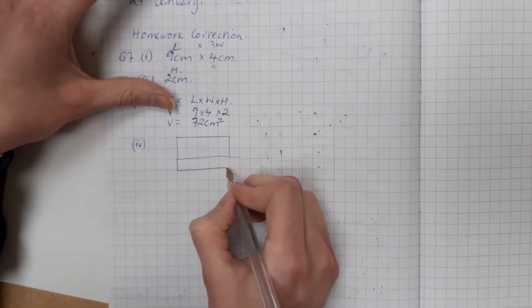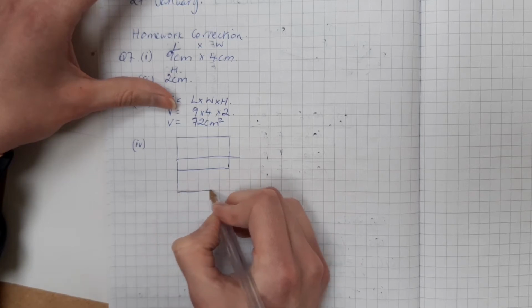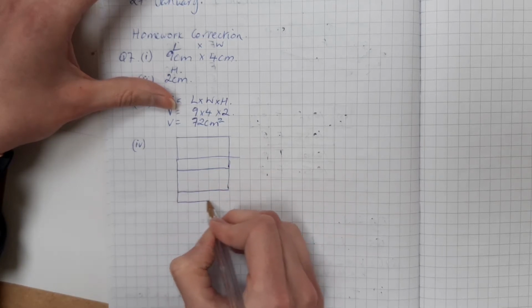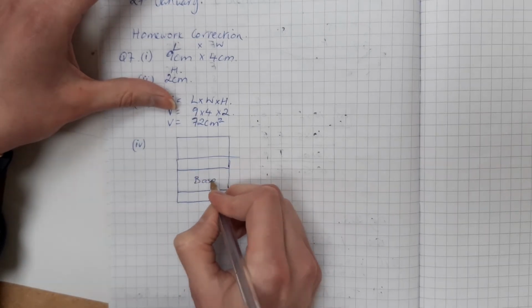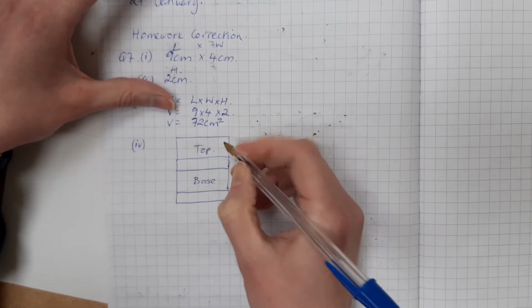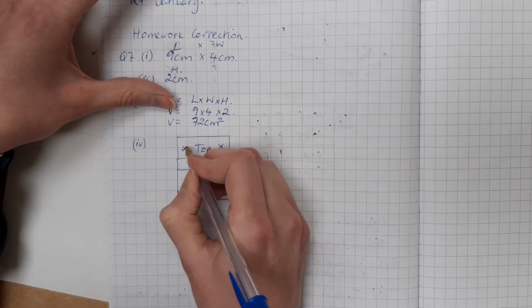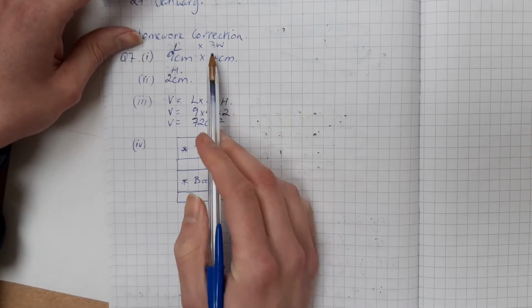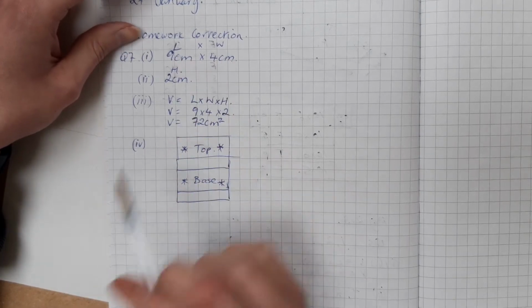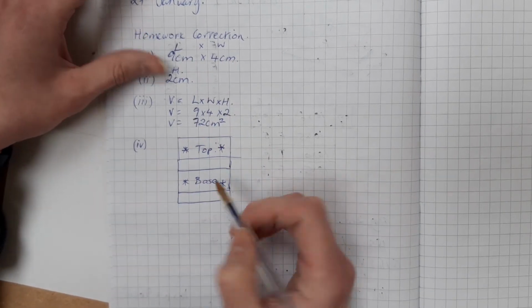Now, as you can see, this is just a sketch. The base was here, and obviously that's the top. These 2 things are the exact same size. We had the measurements of the base at the start of the question. It was a 9 by 4, and there's 2 of them.